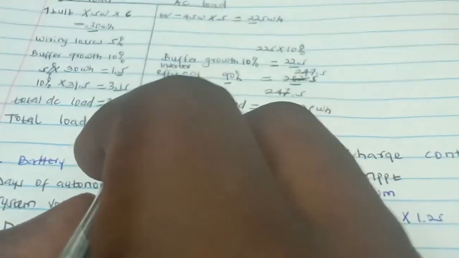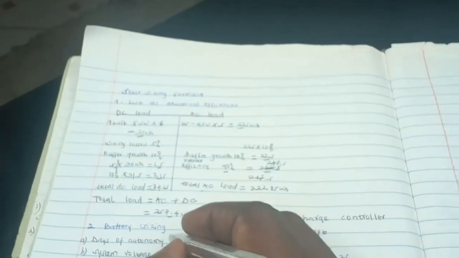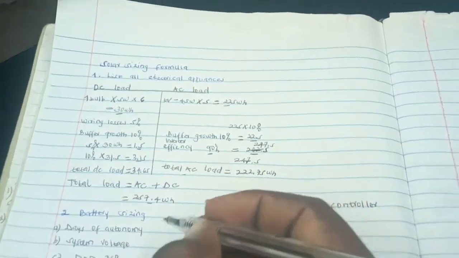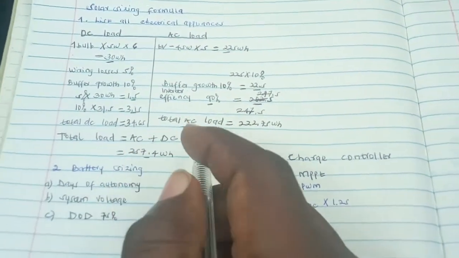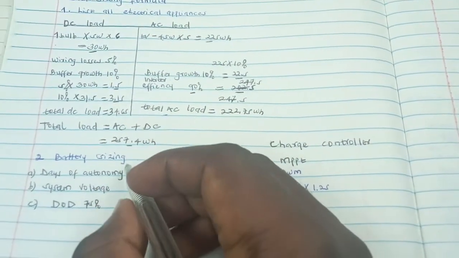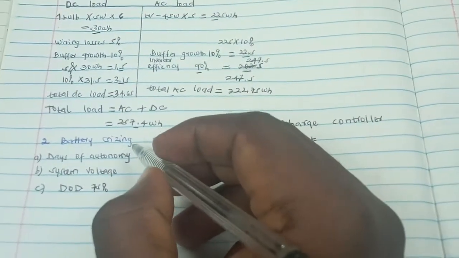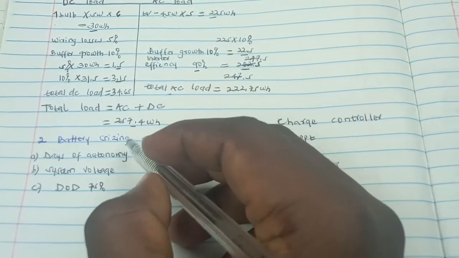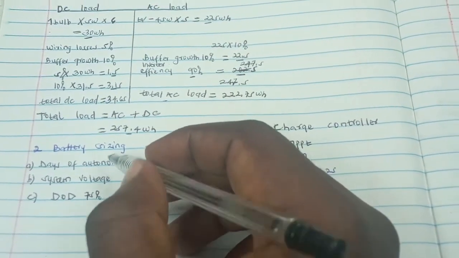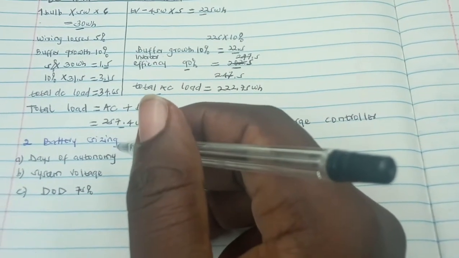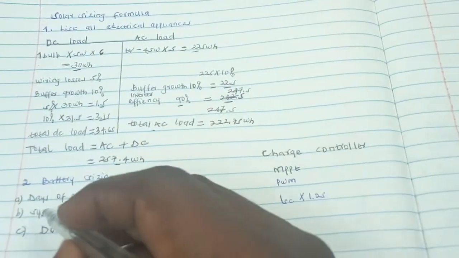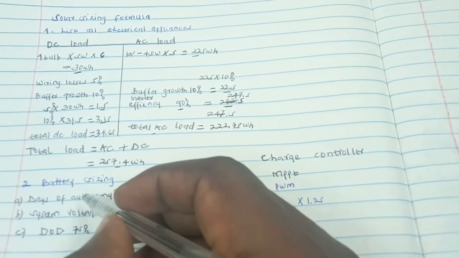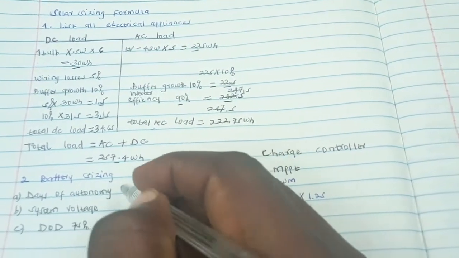If you are living in an area where for many days maybe you don't have sun, you need to size your battery accordingly and take that into consideration.